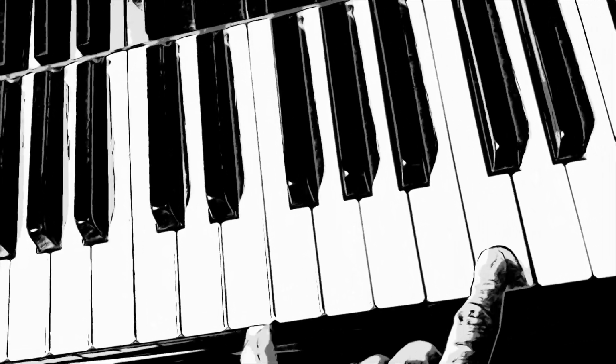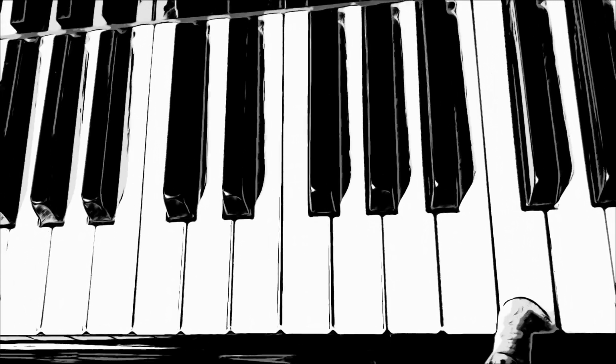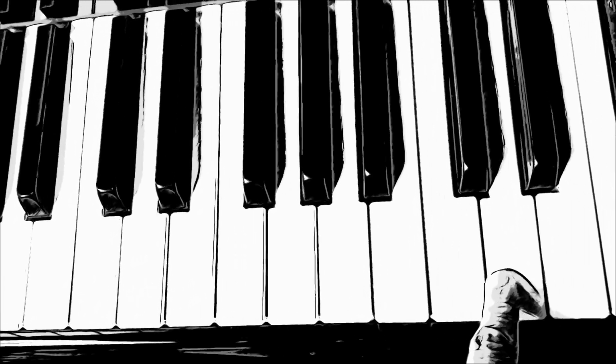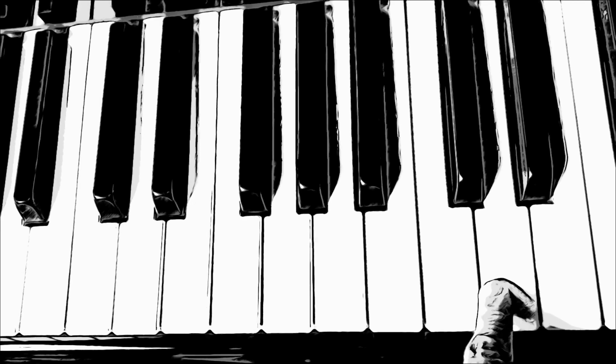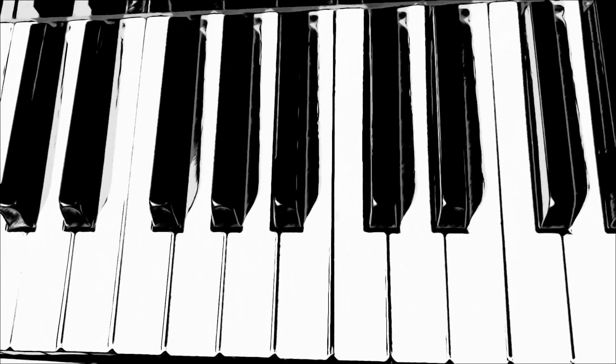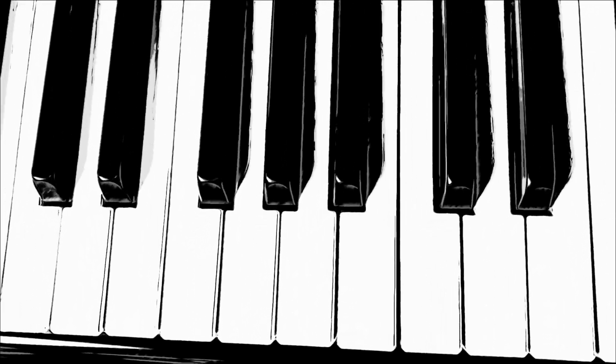From C to C. 8. No! Octave! It is called octave. From D to D. Octave. From F sharp to F sharp. Octave. Octave, yes. I don't know. Why do they call that octave? Why? Because octave means 8.